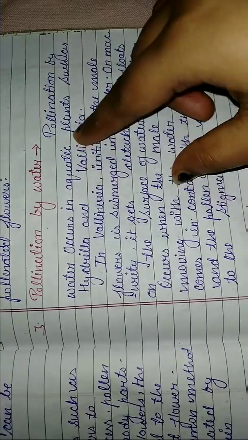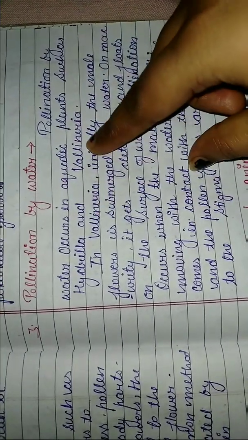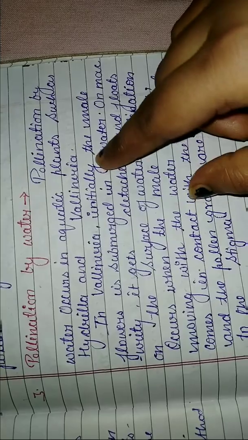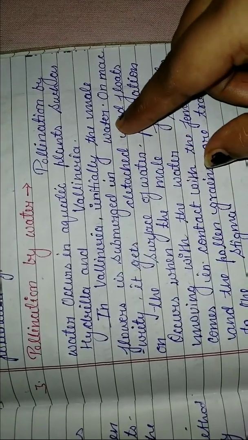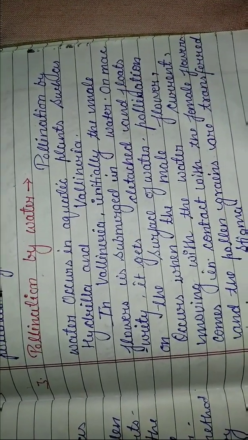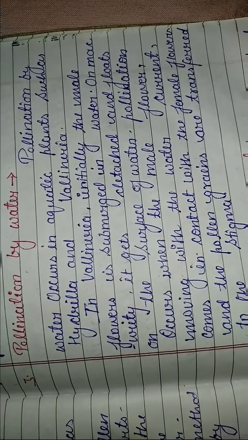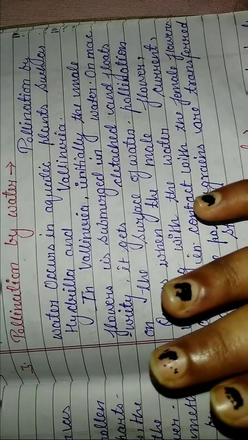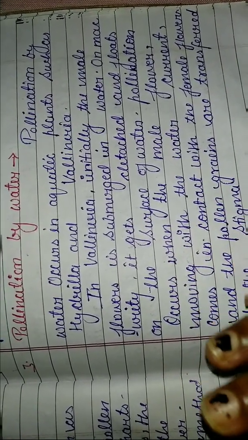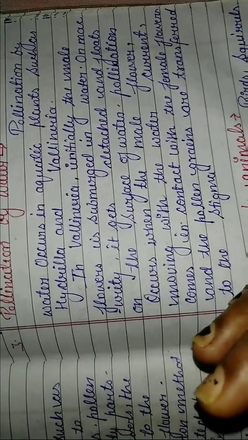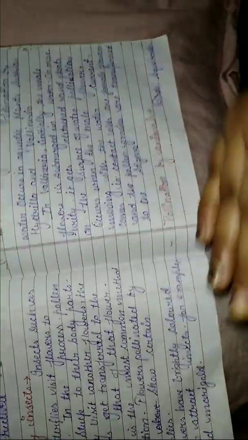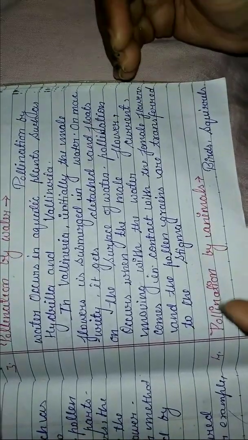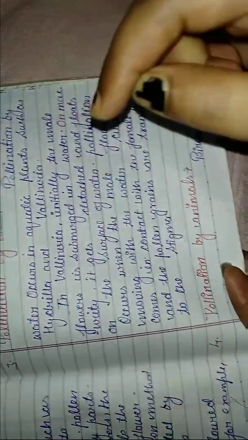Pollination by water occurs in aquatic plants such as Hydrilla and Vallisneria. In Vallisneria, initially the male flower is submerged in water. On maturity, it gets detached, meaning separated, and floats on the surface of the water. While floating, it comes in contact with the female flower and then the pollen grains are transferred to the stigma. This happens in pollination by water.